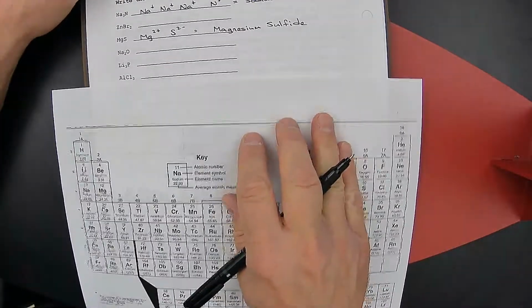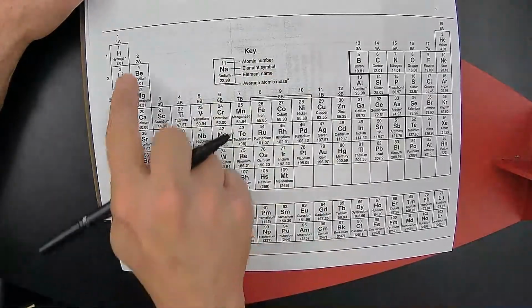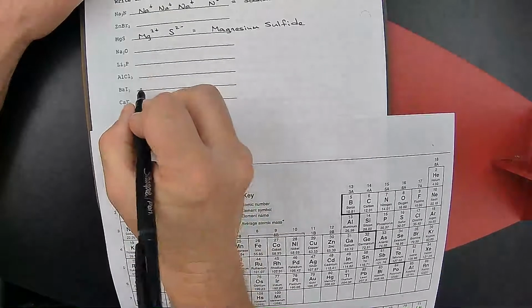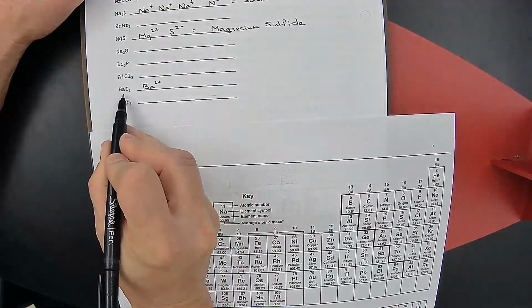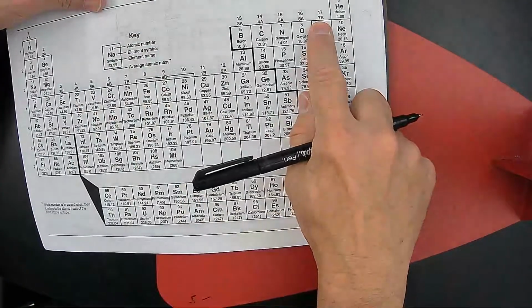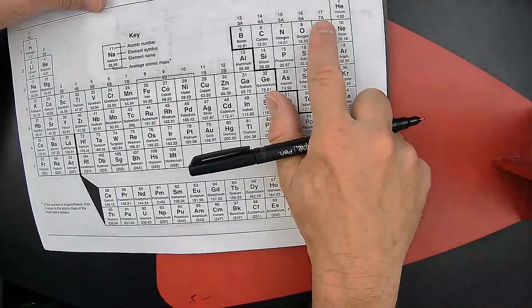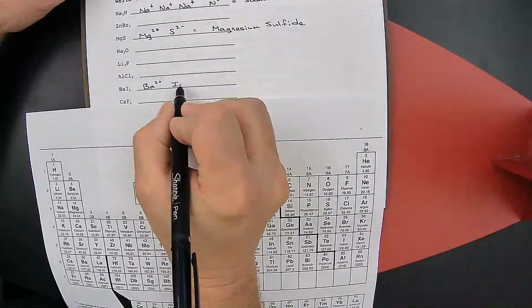For the last example, we're going to look at barium. Barium is in column 2A with 2 valence electrons. It's a Ba with a 2 plus. We can see from the formula there is only one of them. I in column 7A is a 1 minus. It already has 7 valence electrons, so it wants to gain one more, an I minus.